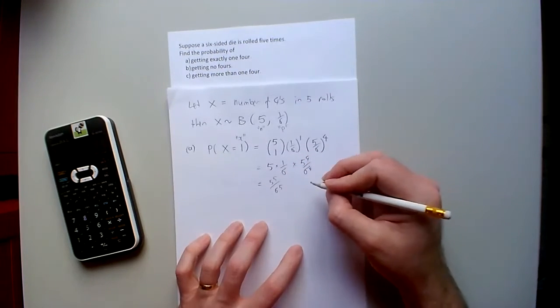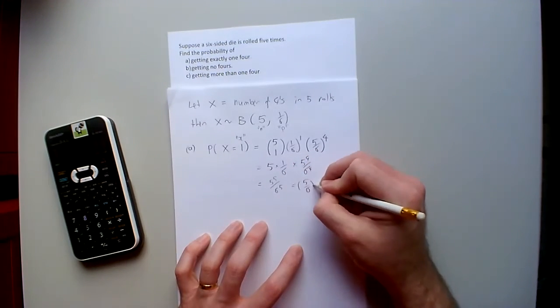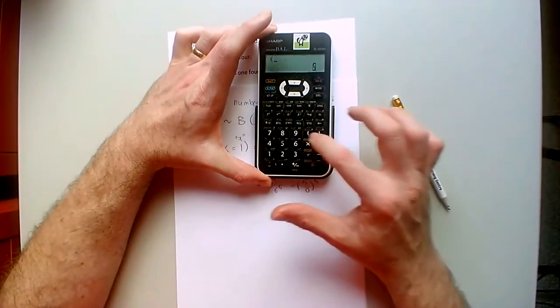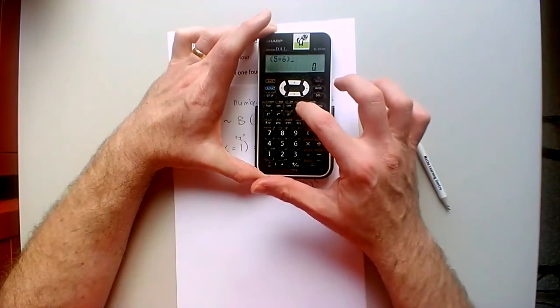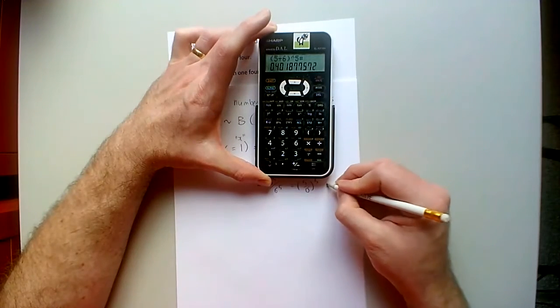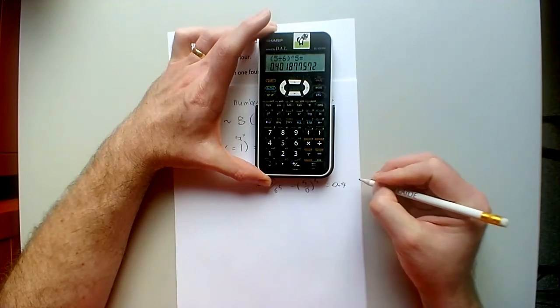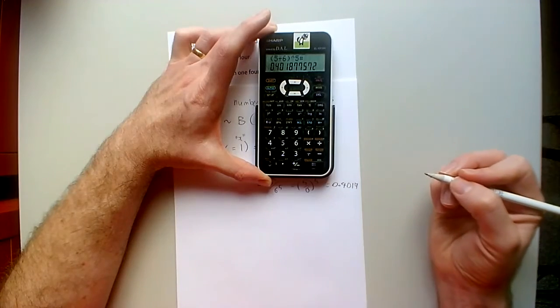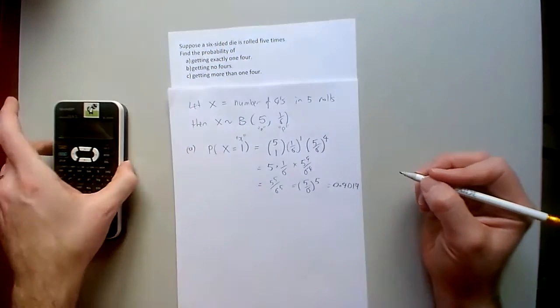Well, that's kind of cool. So 5/6 to the power of 5. I'll just get my calculator to do that. 5 divided by 6 to the power of 5 is 0.4019.